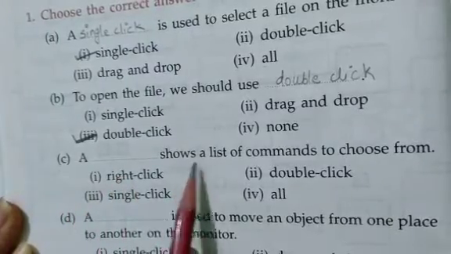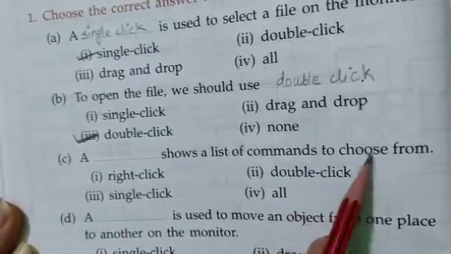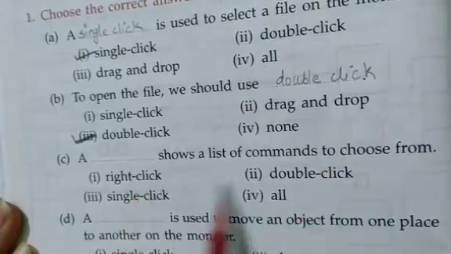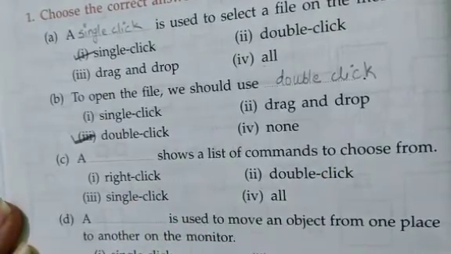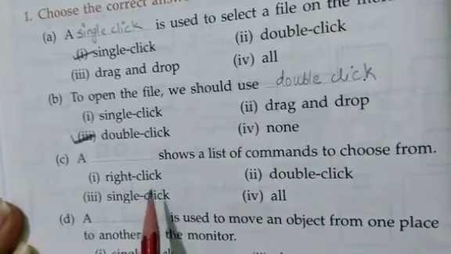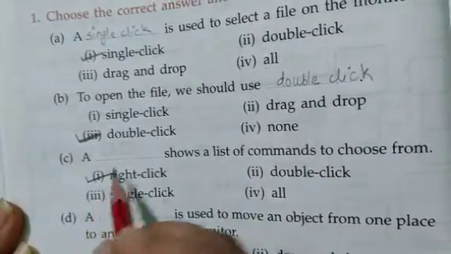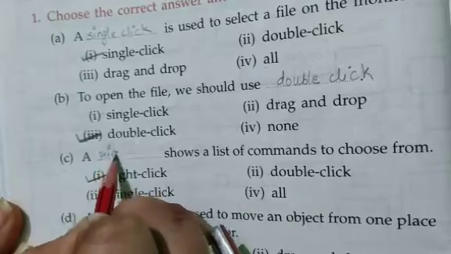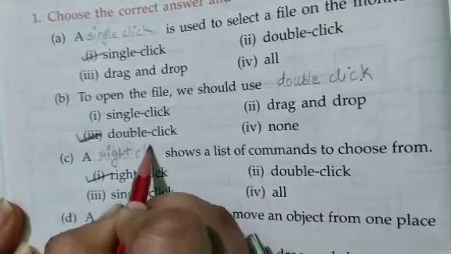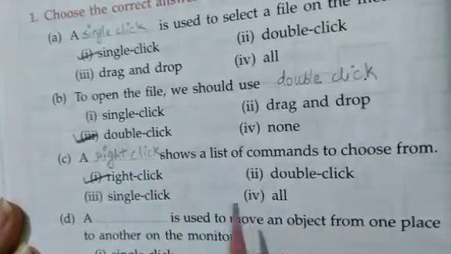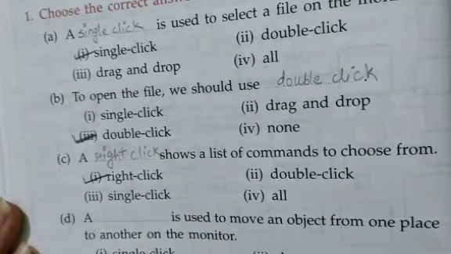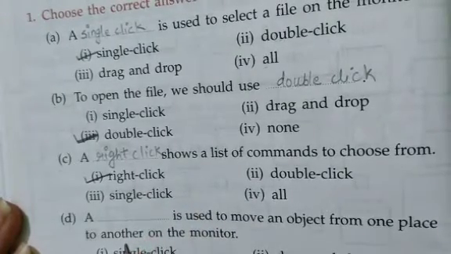Now here comes the C question. A dash shows a list of commands to choose from. Which of them is used to show a list of commands on the computer screen? Right click, double click or single click? Yes children, a right click. When you press the right button, it shows you a list of commands that will get displayed on your screen so that you can perform that particular task.